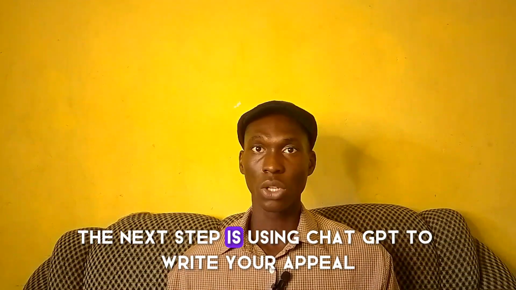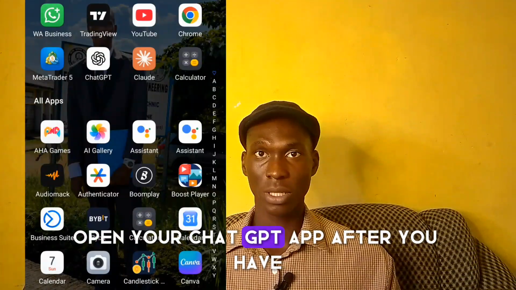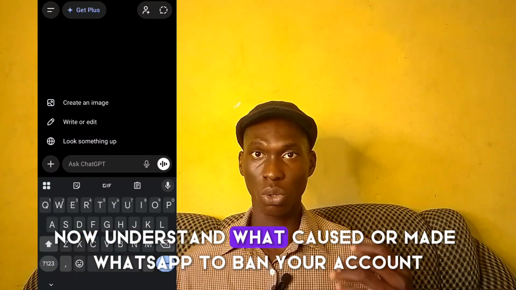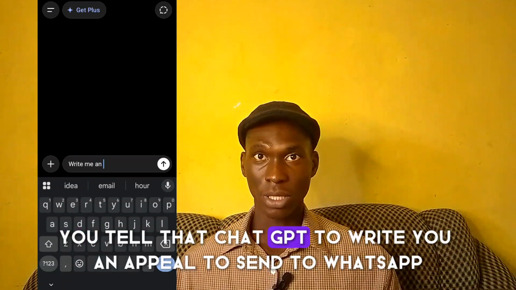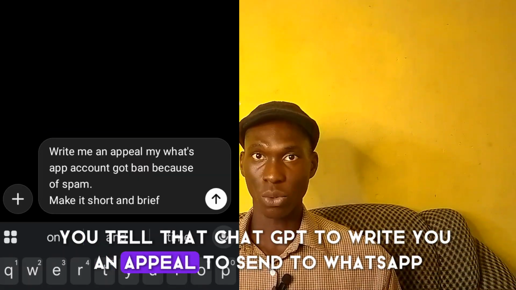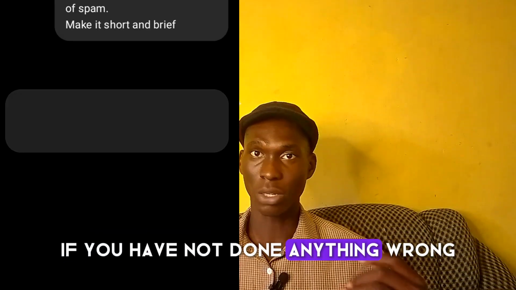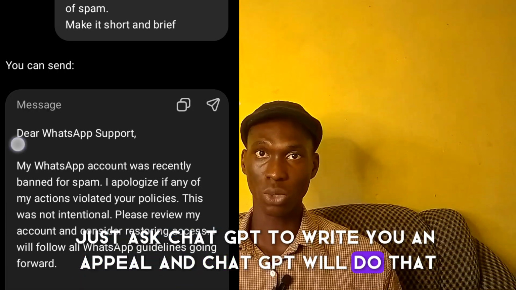The next step is using ChatGPT to write your appeal. Open your ChatGPT app. After you have understood what caused WhatsApp to ban your account, you tell ChatGPT to write you an appeal to send to WhatsApp. If you have not done anything wrong, just ask ChatGPT to write you an appeal and ChatGPT will do that.